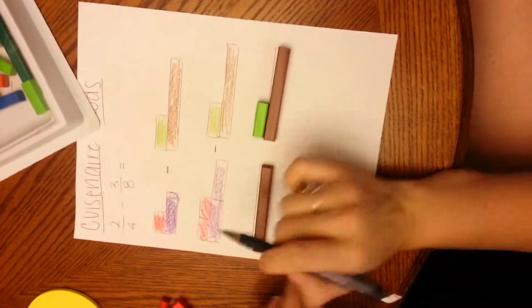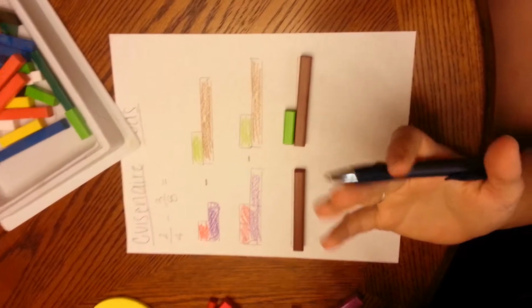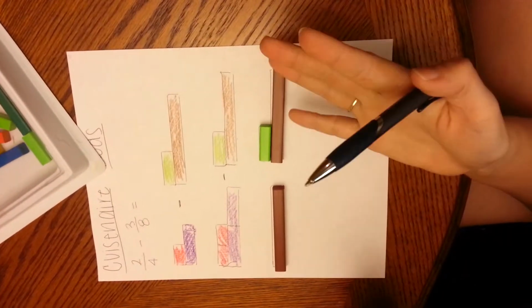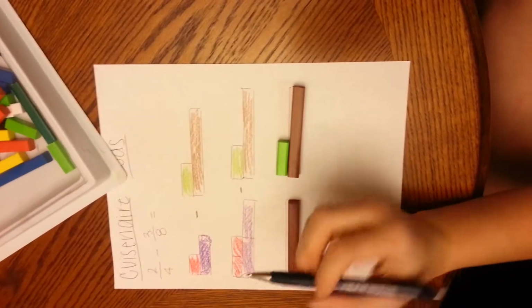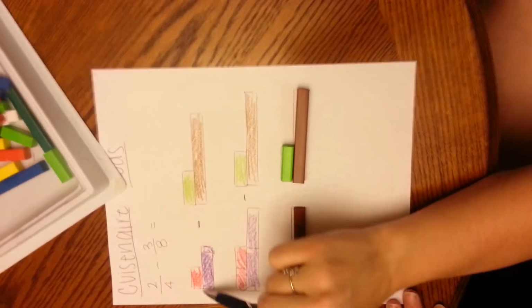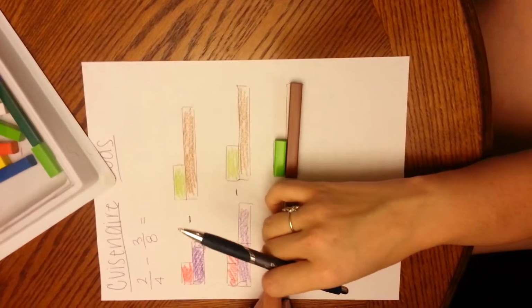And for the numerator, we know that we have 2 2s. So what could we do to get those 2 2s to just be one rod? Add them, correct. So we know that 2 plus 2 equals 4, right. And by this equation, we know that our 4 is our purple rod. So I'm going to get out the purple rod and place that above our 8.